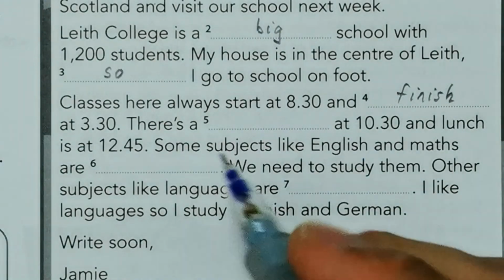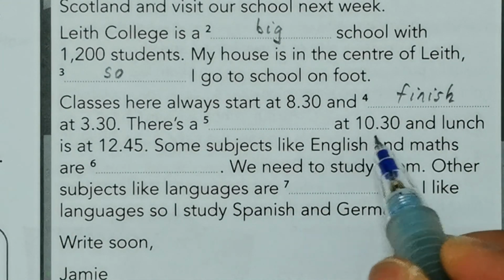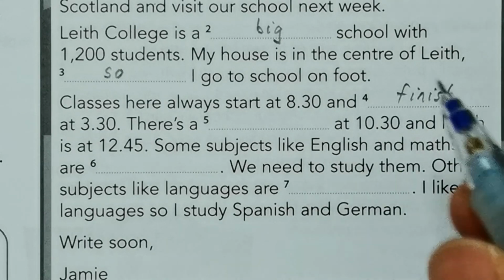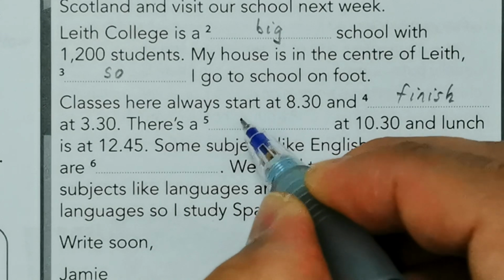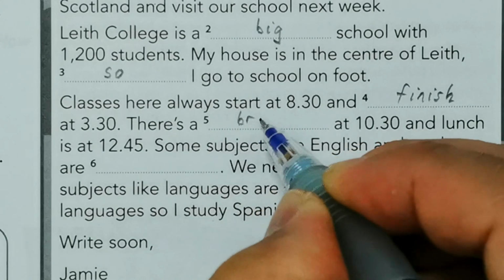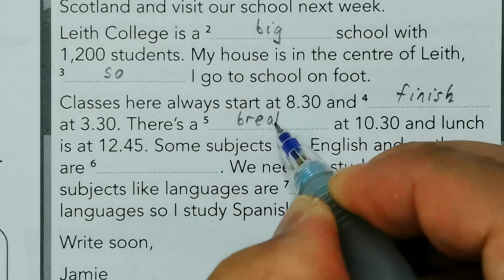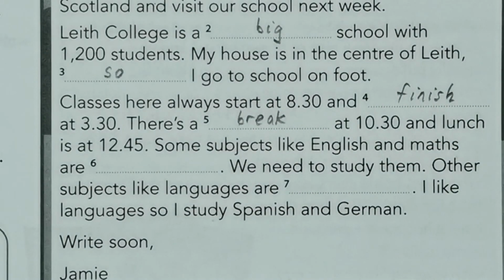And then there's at 10:30. So we have a break so that the students can take a break here or take a rest. So there's a break at 10:30 and lunch is at 12:45.